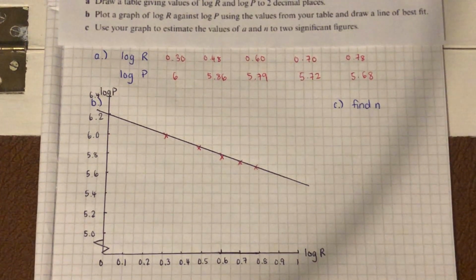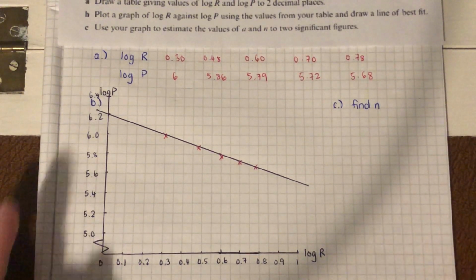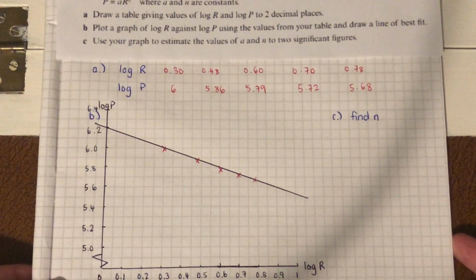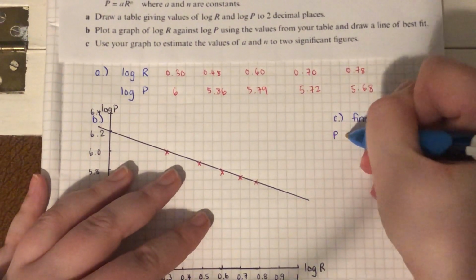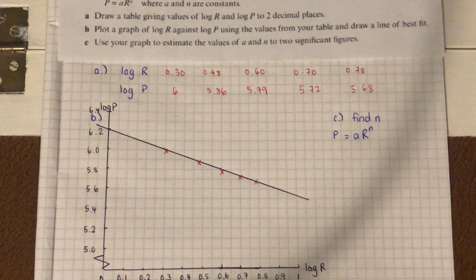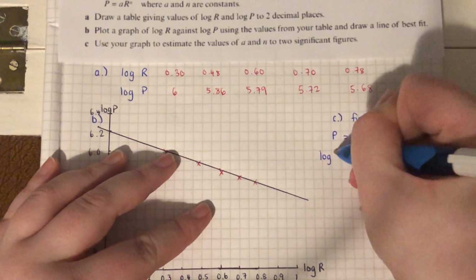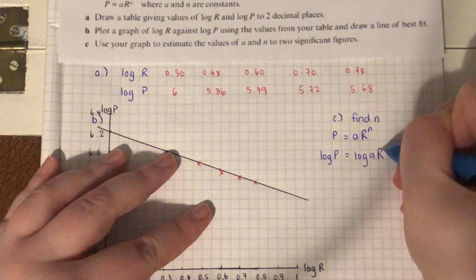So part C, use your graph to estimate the values of A and N to two significant figures. Okay, so we're going to start off with, I'm going to rearrange. So we've got the relationship. So in the question, I'm just going to write that down. Okay, and I'm going to rearrange it like what I did right at the beginning at the top for the case 1 bit. So P equals A R to the power of N. Okay, so I'm going to take logs of both sides so that I've got the P and the R in it. So log P equals log A R to the N.